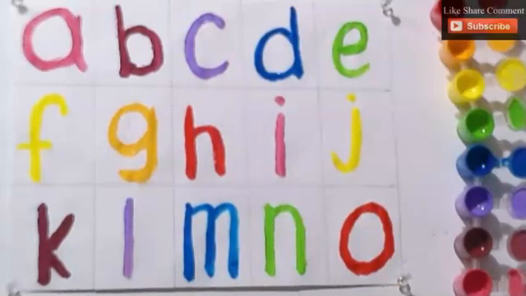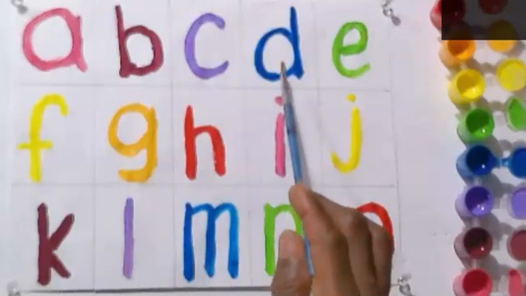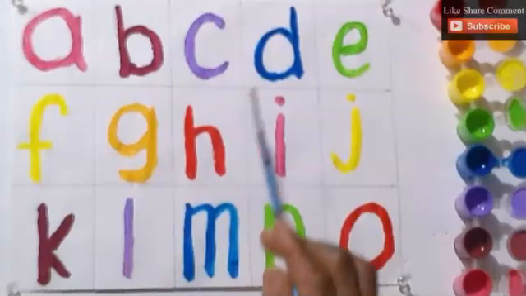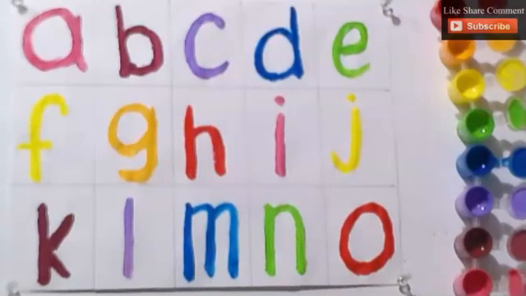C is for cat. The letter D makes the sound D. D is for dog.